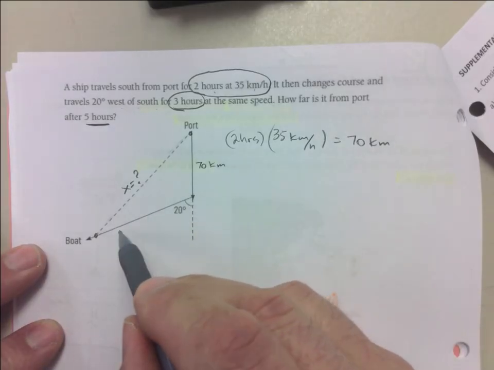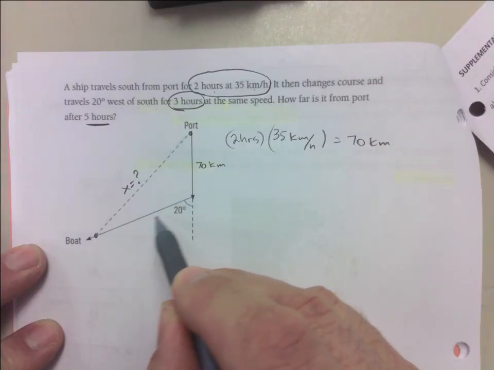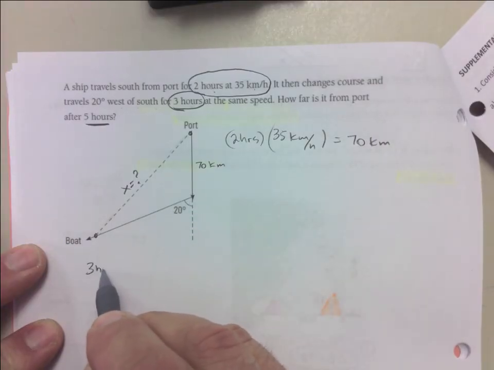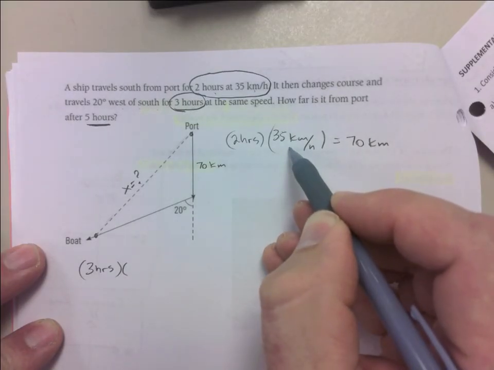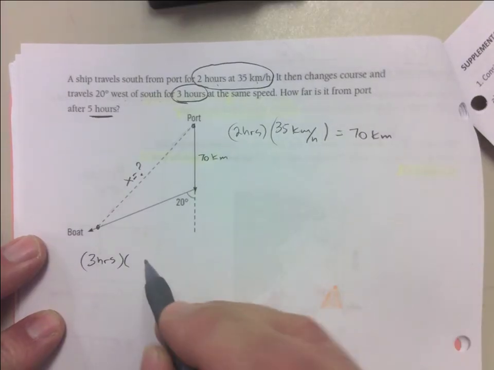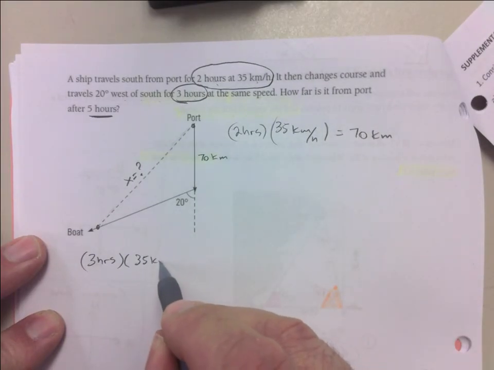Then you turn and you spend 3 hours on this stretch here, right? So you go 3 hours times, in this case, we're traveling at the same speed. Could have been that they changed the speed on us, but we're traveling at the same speed.